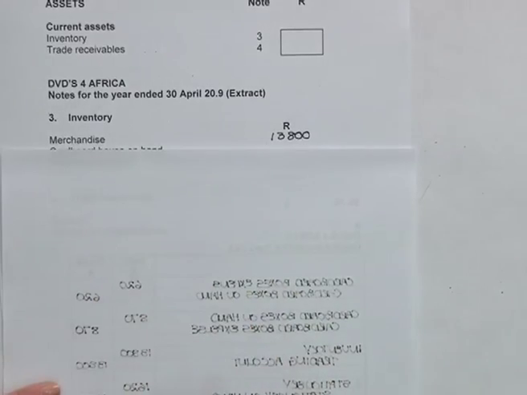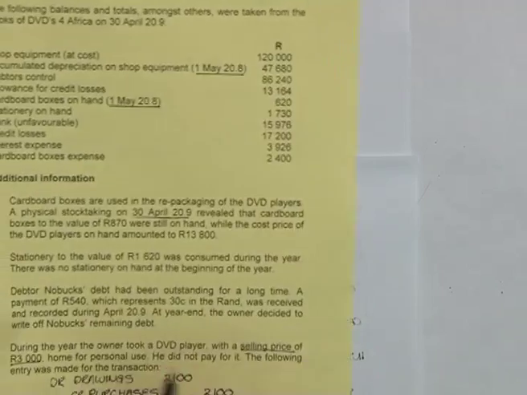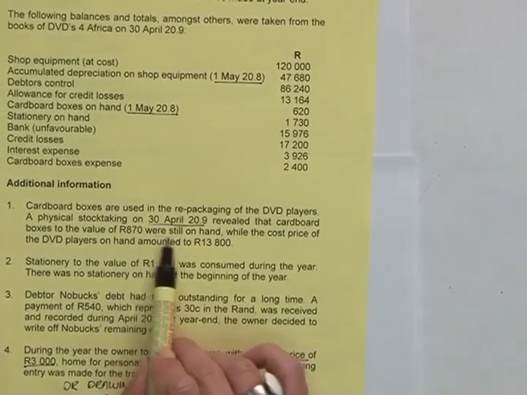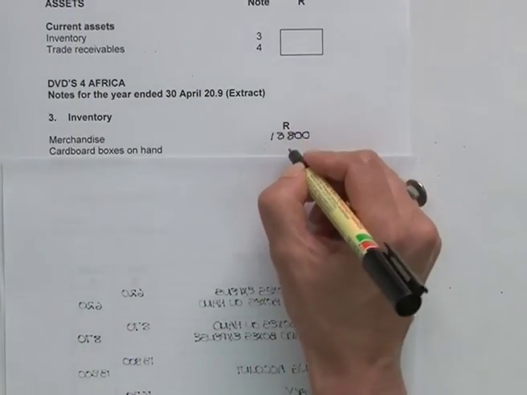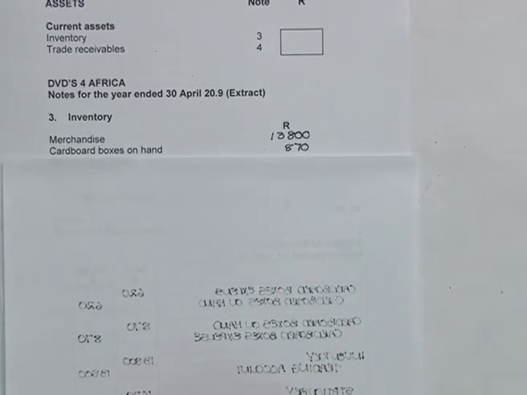Our cardboard boxes on hand was also counted, and it was stated in additional information number 1 that the cardboard boxes on hand to the value of 870 Rand were still on hand. So I can include my cardboard boxes on hand of 870.